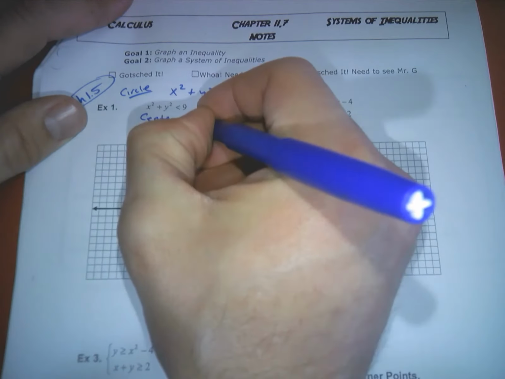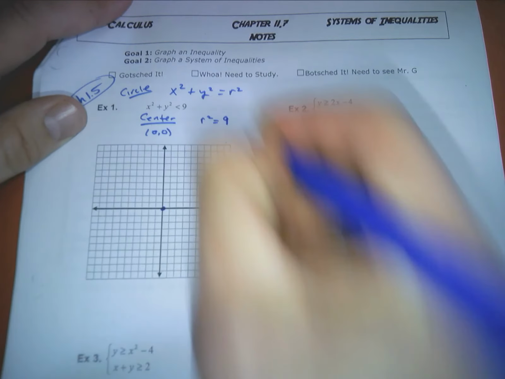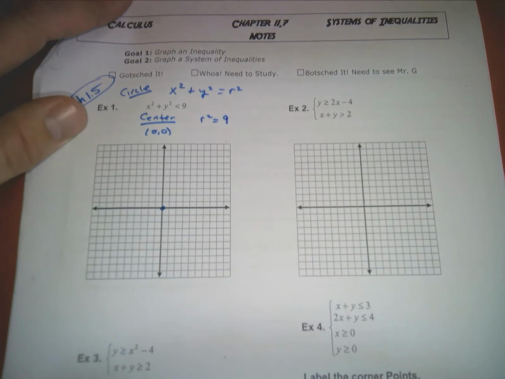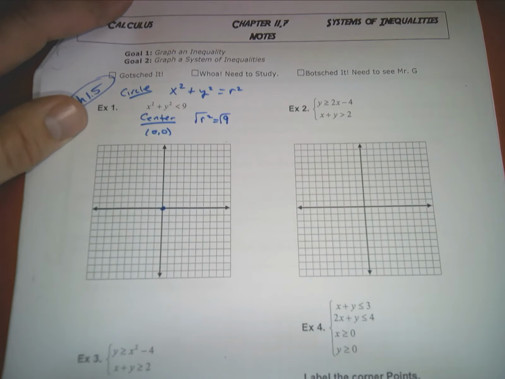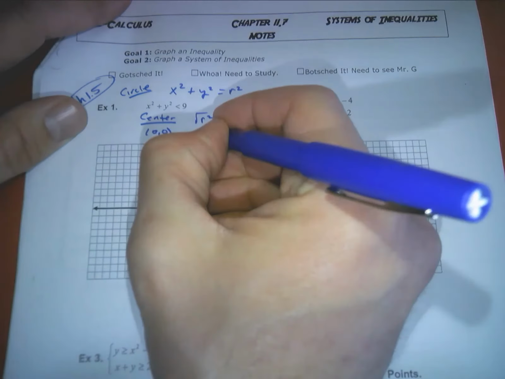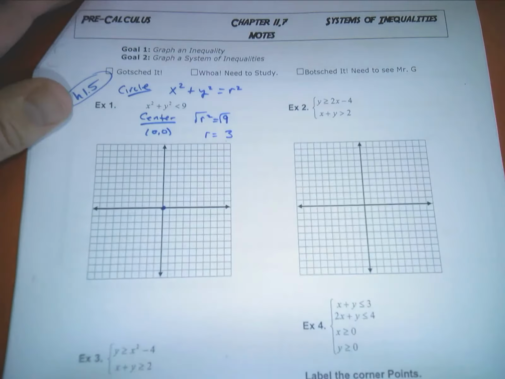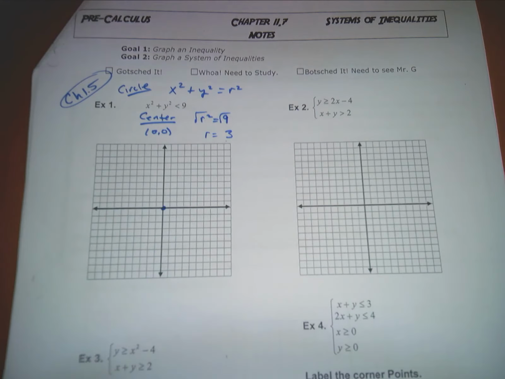And then r squared, for you pirates, is 9. Well, I want to solve for r, so make sure you square root that thing. Okay? So the square root of 9 now is technically plus or minus 3. But r is a distance from the center to the outside of the circle, and distances are always positive, so I'm going to omit or get rid of the negative one. Okay? So we get a radius of 3.